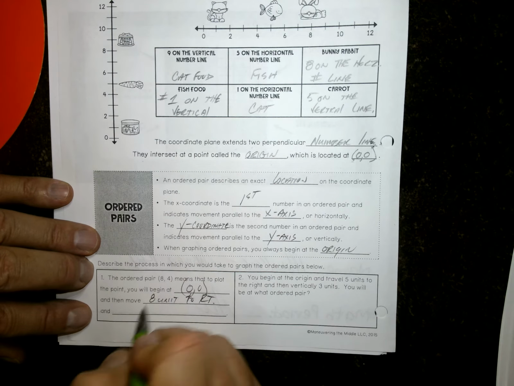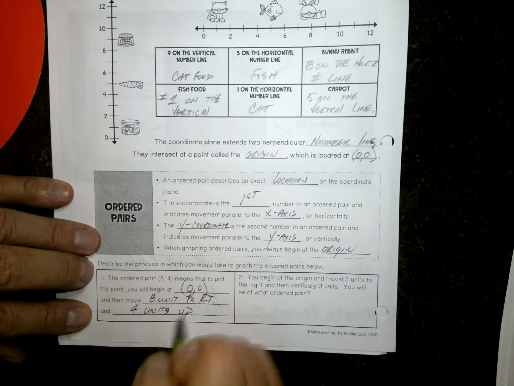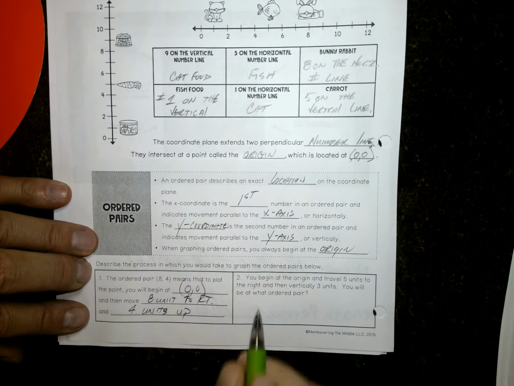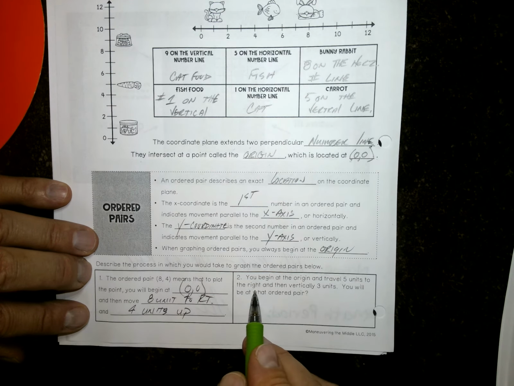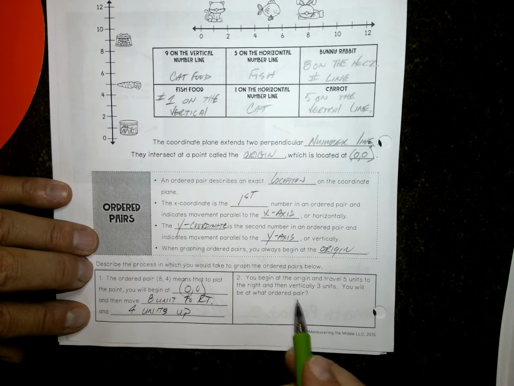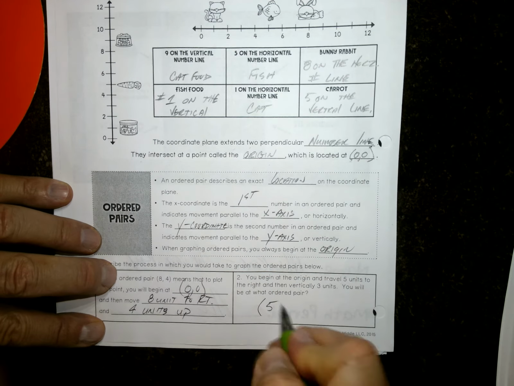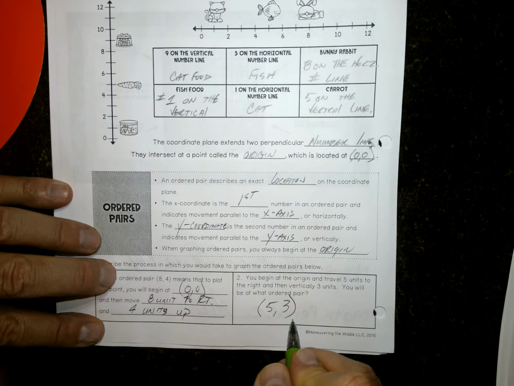And then you go 4 units up. You begin at the origin and travel 5 units to the right, and then vertically 3 units. You will be at what ordered pair? So 5, 3. 5 to the right, 3 up.